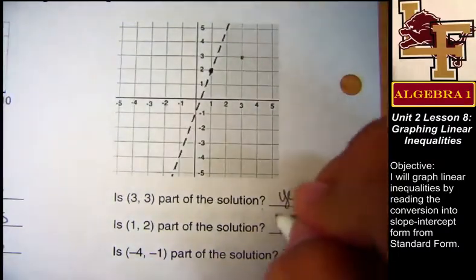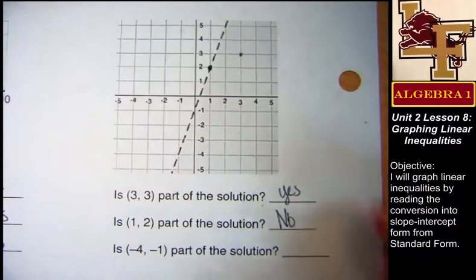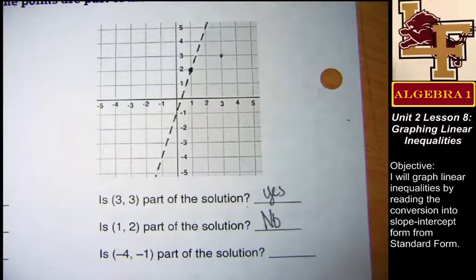So I want you to take like 30 seconds and write something to yourself that tells you that. Line is dashed, line not part of the solution.